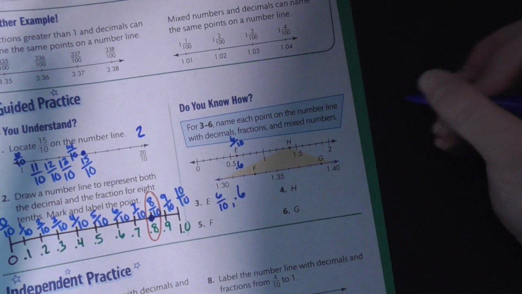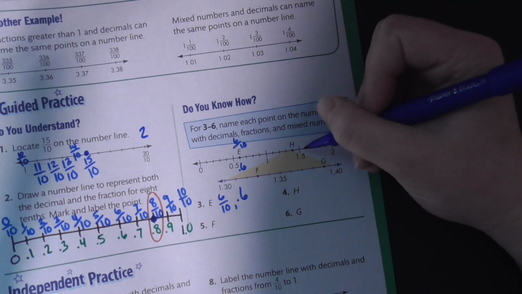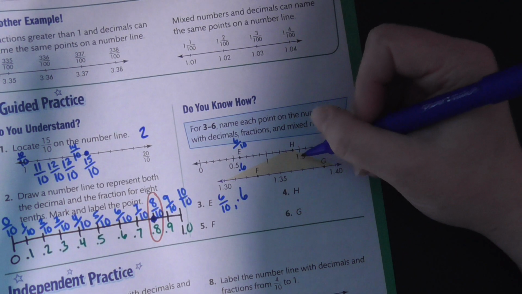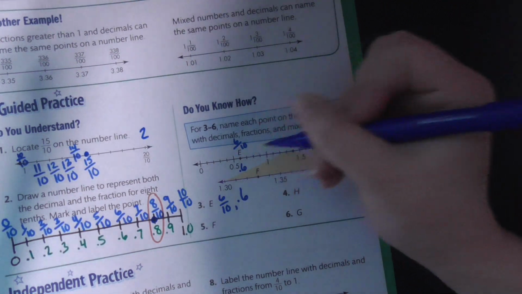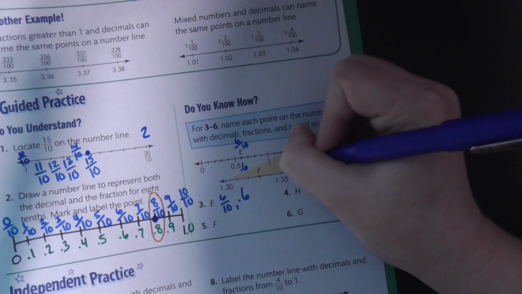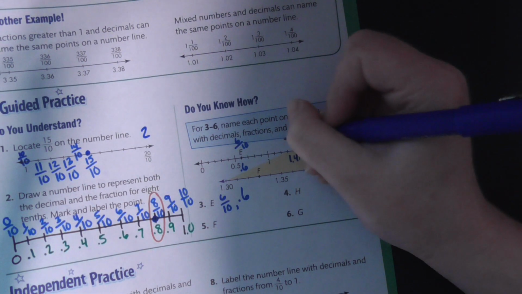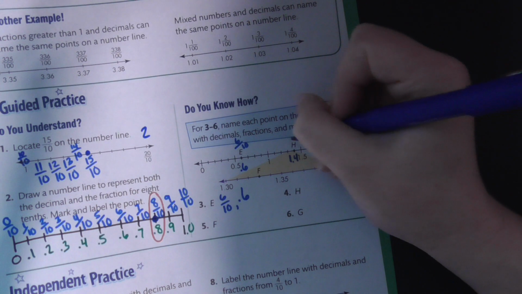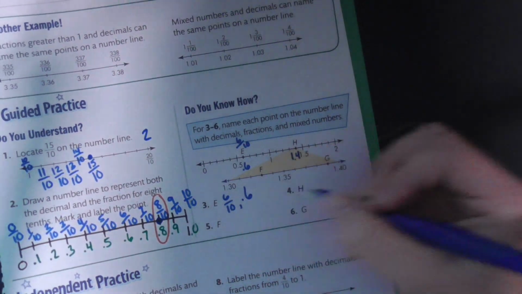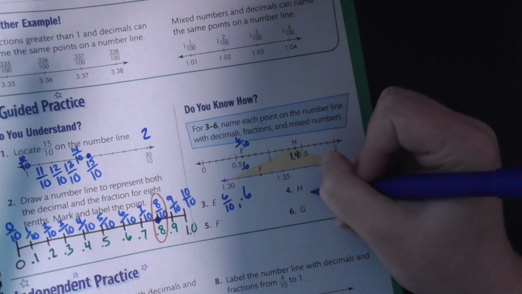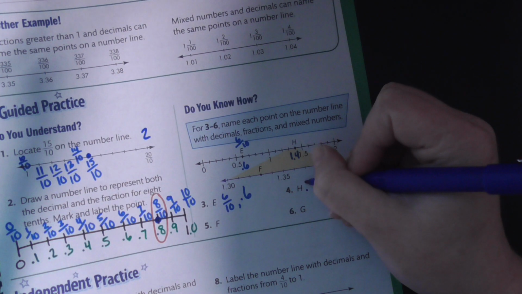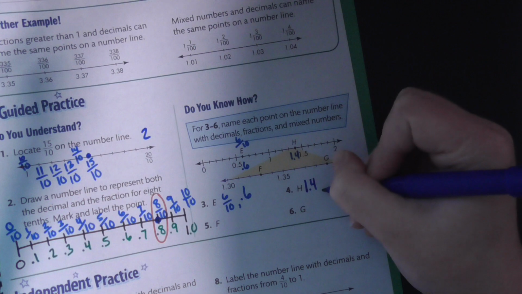Okay, for number 4, H. Okay, so this is showing me 1.5. I know that just 1 back is going to be 1.4, and then I can have this as 2 different ways. I'm going to do it over here to show you. So my decimal is 1.4.